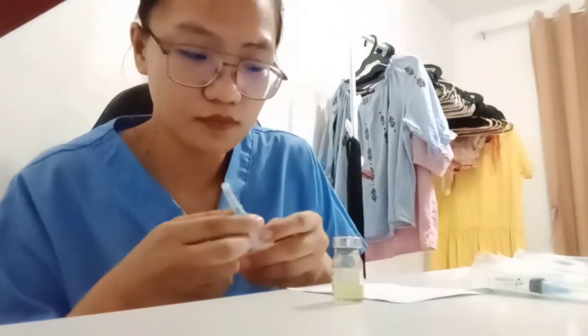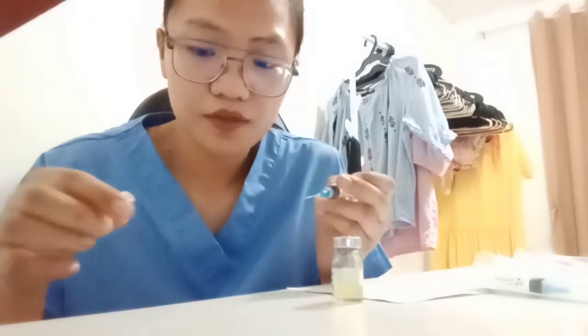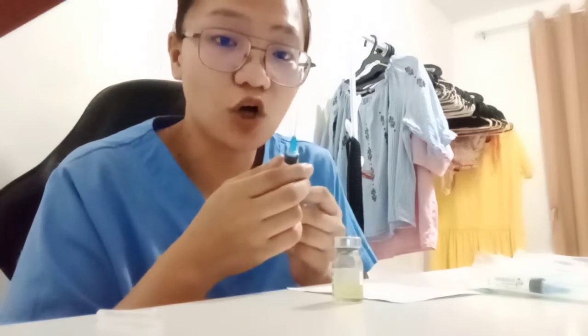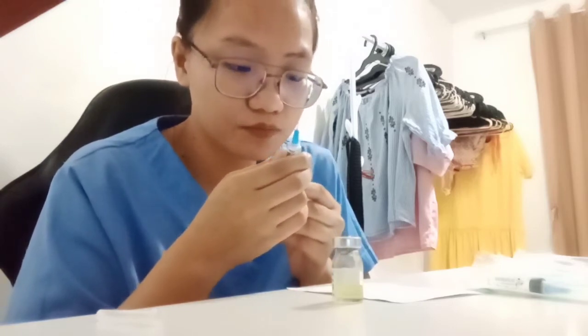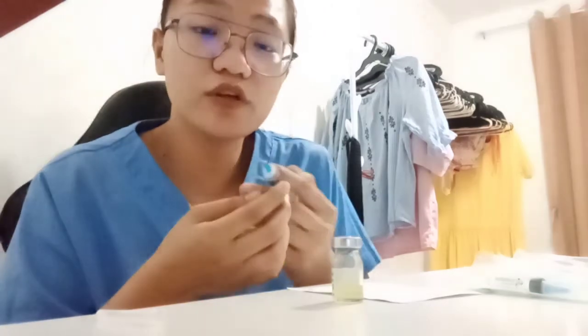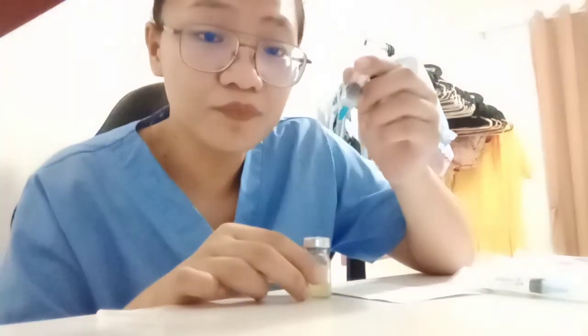Ensure that the needle is firmly connected to the syringe. Next is to remove the cap and draw air equal to the amount of medication. Next is to carefully insert the needle into the rubber cap so that it will remain sterile.